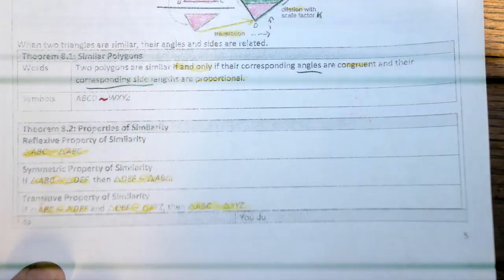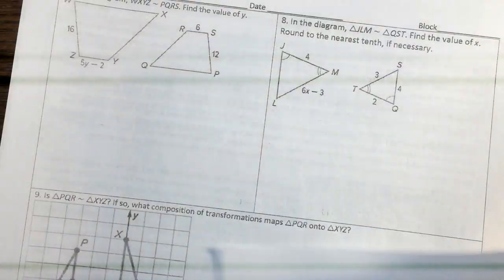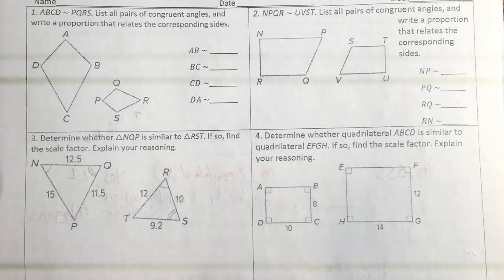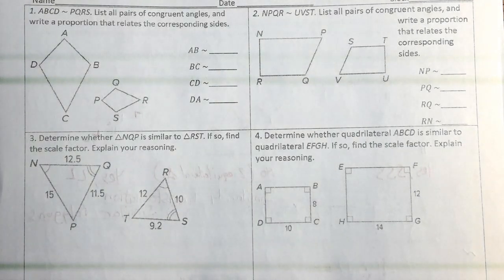All right, so let's flip over, go to page 6. Page 6, top of the page, number 1 on the left. It says ABCD is similar to PQRS. List all pairs of congruent angles and write a proportion that relates the corresponding sides. So let's see what we do here.